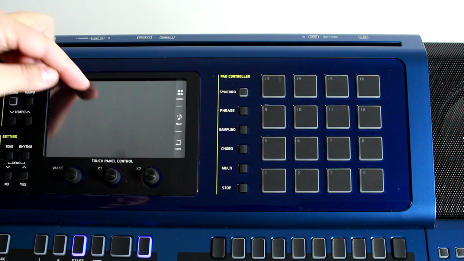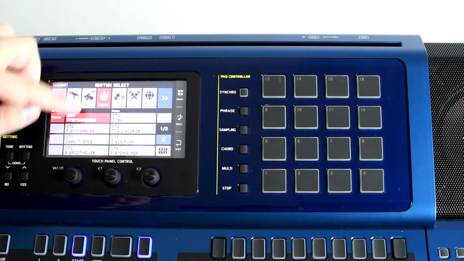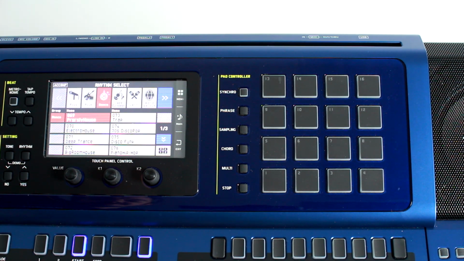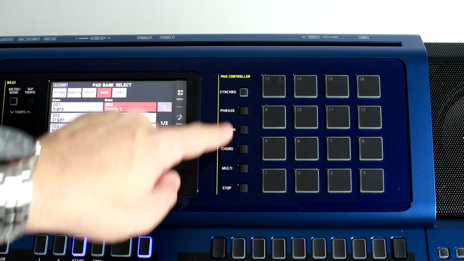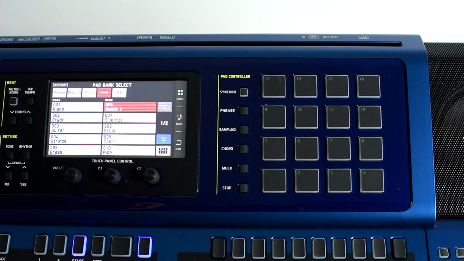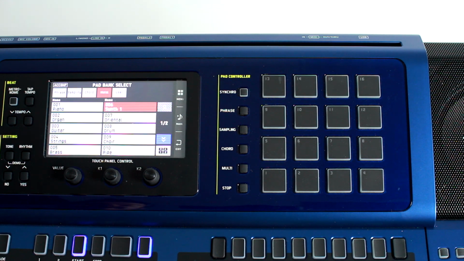So touch the top of the display, and I'm in the dance category, and I've got progressive house. Next, I'm going to press the multi button. These buttons over here let you choose what the pads are going to do. So in multi-mode, they can do lots of different things at once.